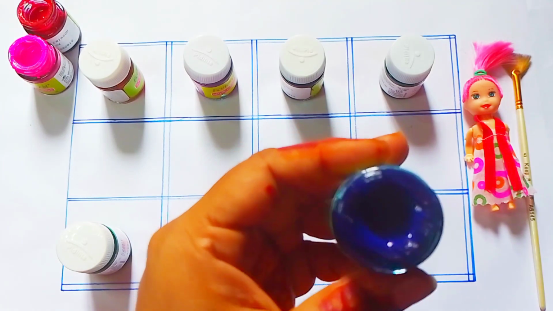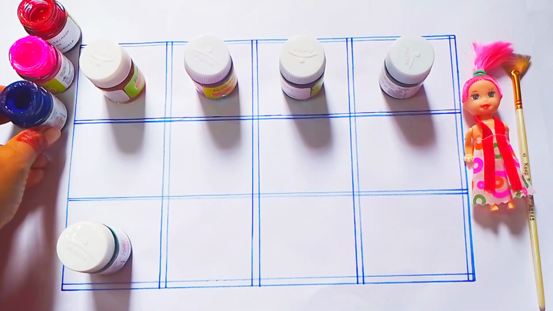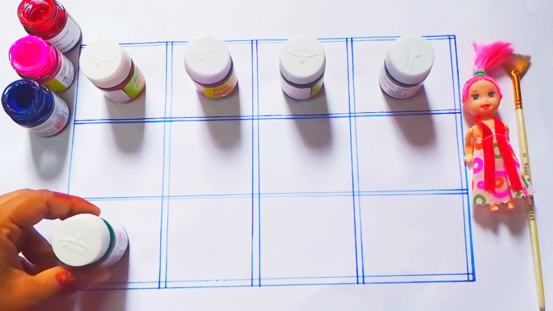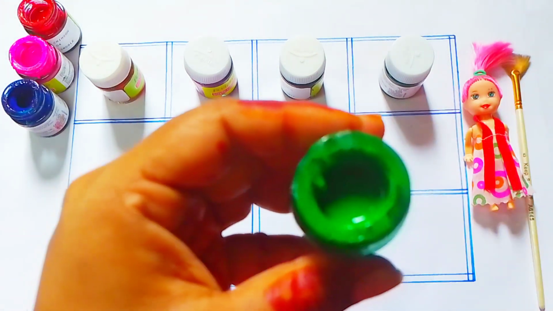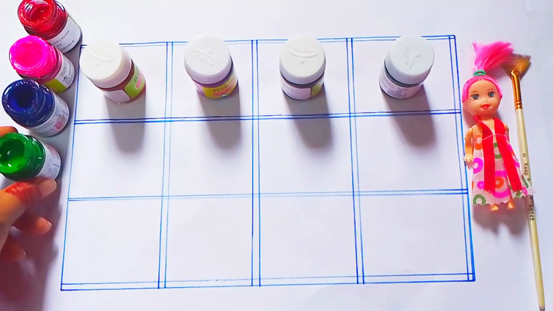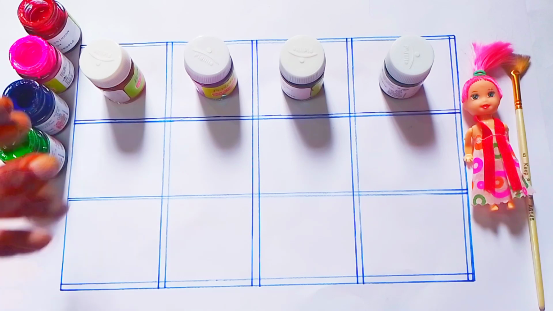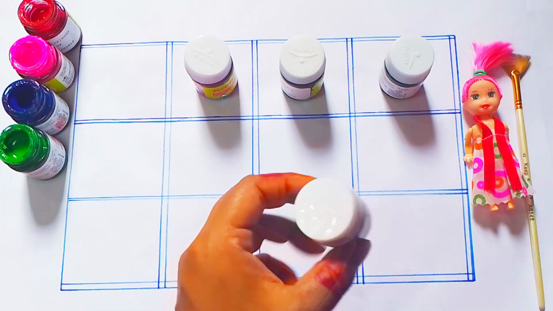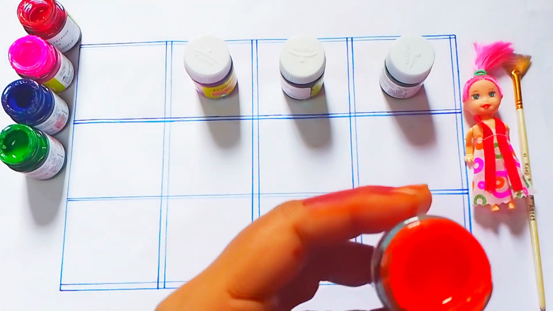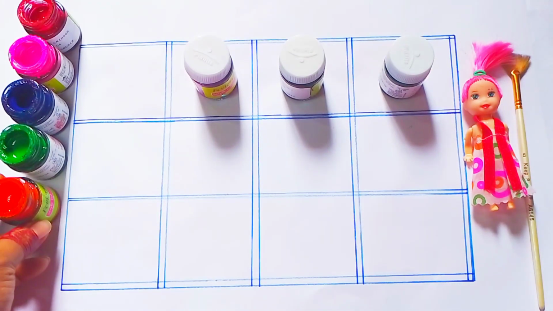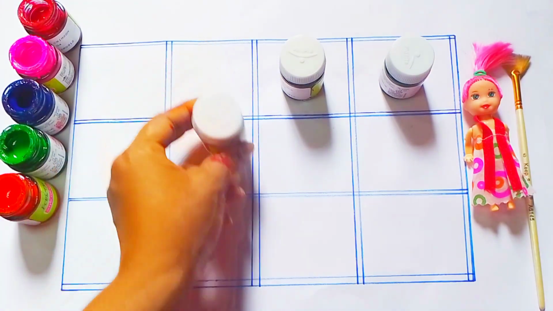Blue color, this is blue color. Green color, this is green color. Orange color, কমলা রং, this is orange color.